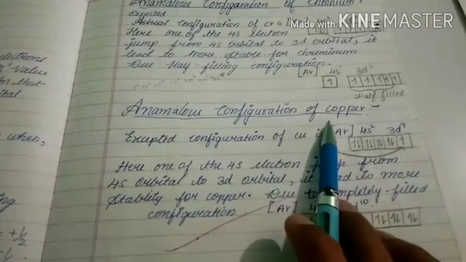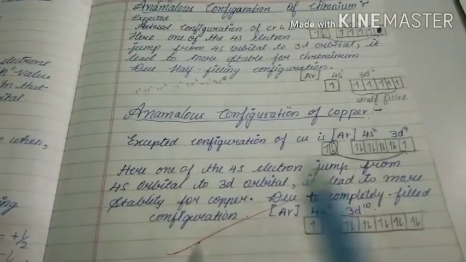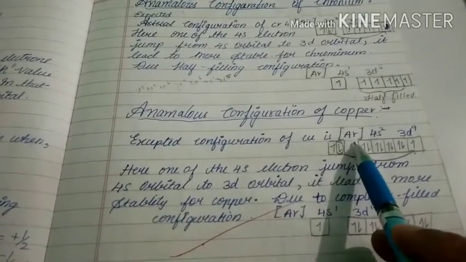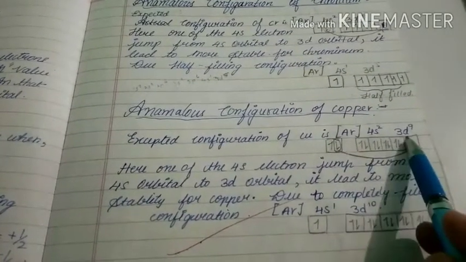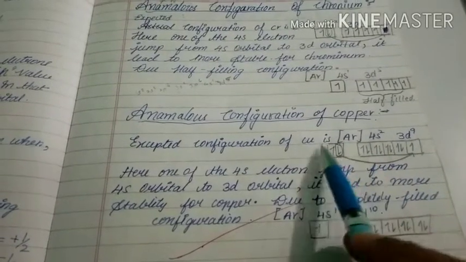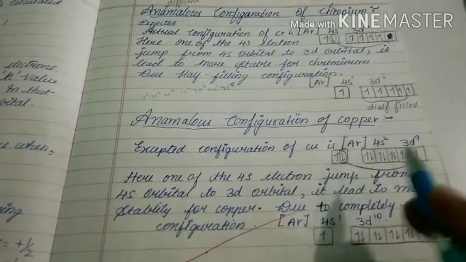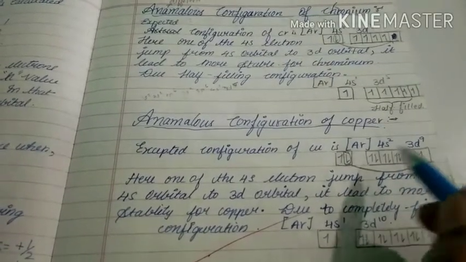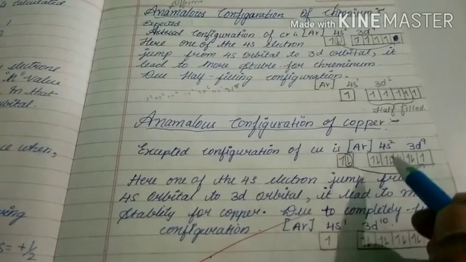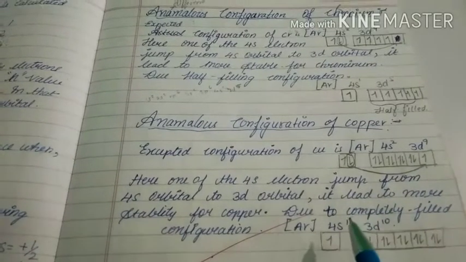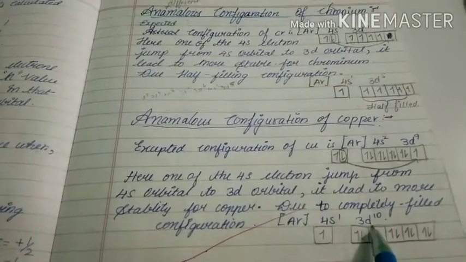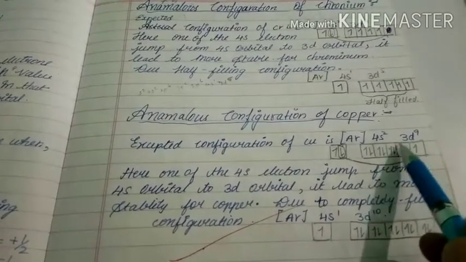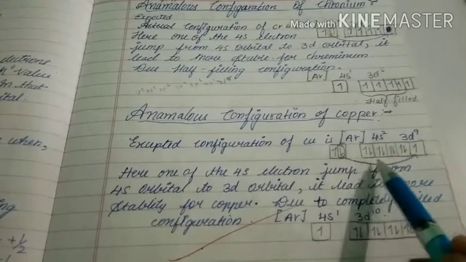In the case of copper also the same phenomenon takes place. What is the expected configuration of copper? The expected configuration of copper is argon 4s2 3d9, because before copper nickel is present. The electron configuration of nickel is 4s2 3d8. So in copper we think that 4s2 3d9 will come, but the configuration of copper is 4s1 3d10. Why? One of the electrons in the 4s orbital jumps to the 3d orbital, then 3d9 becomes 3d10, which is a completely filled configuration.